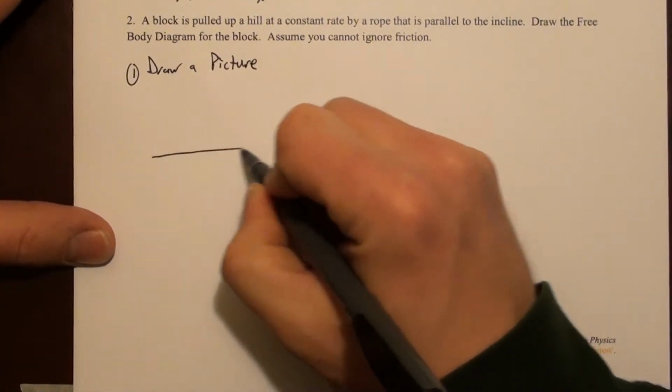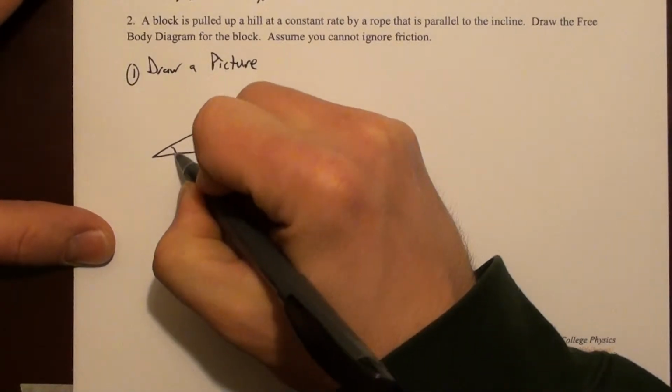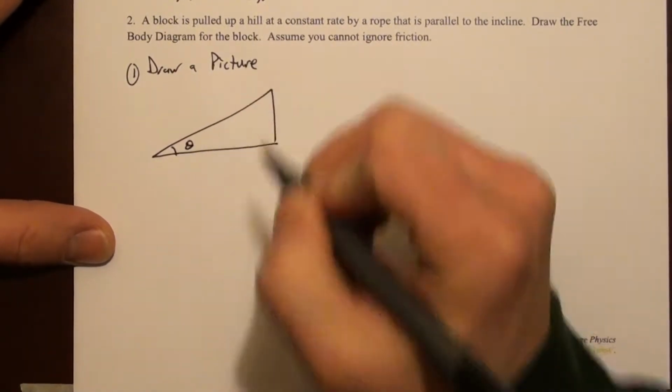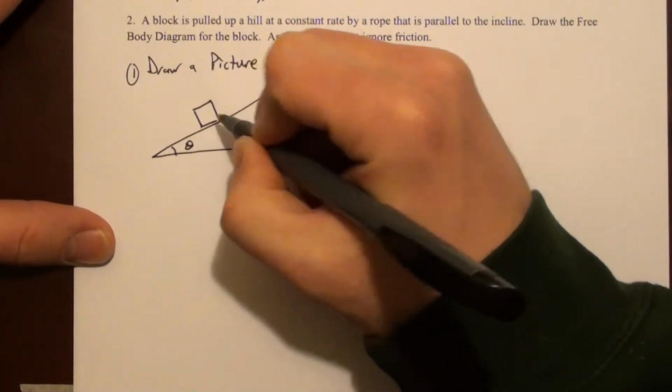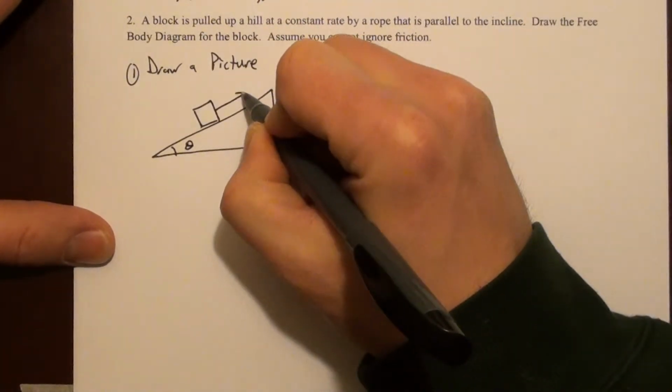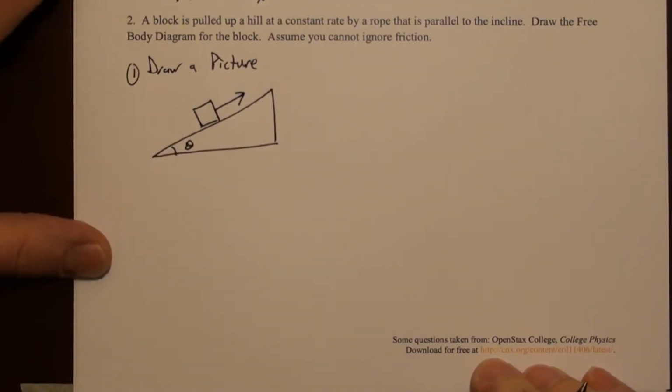So here's this. We weren't given an angle, but let's label an angle. And we're pulled up the incline, parallel to the incline.